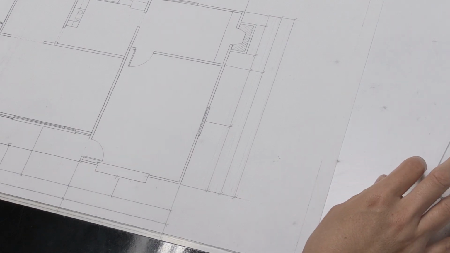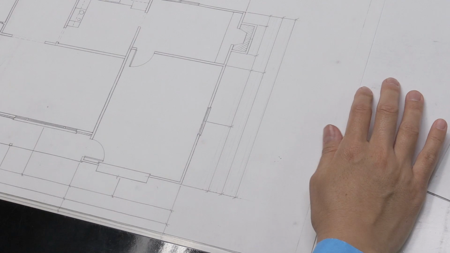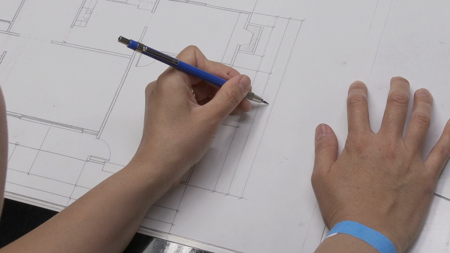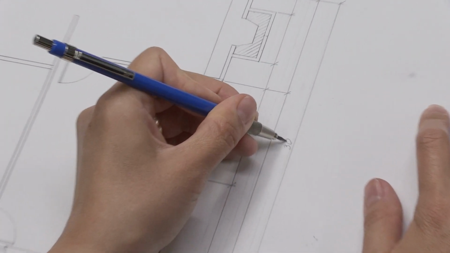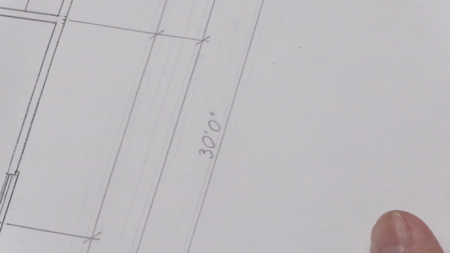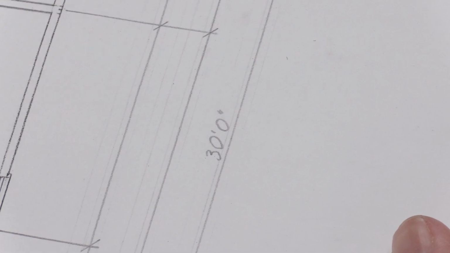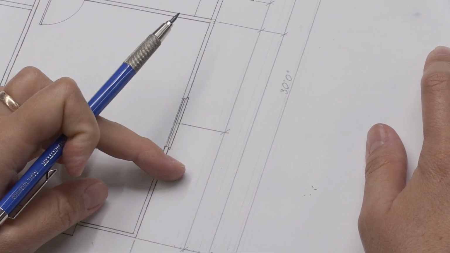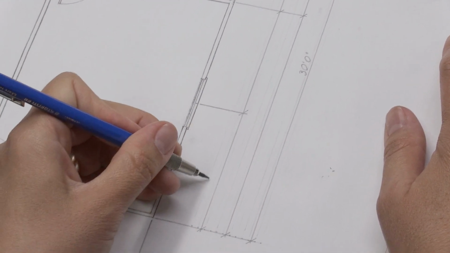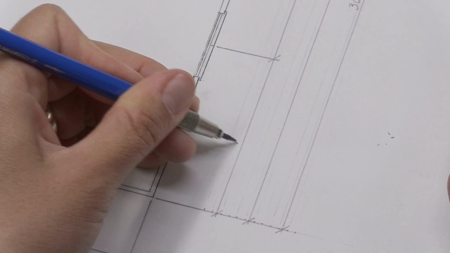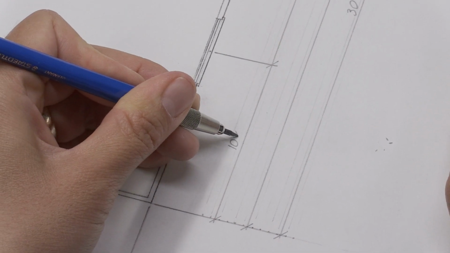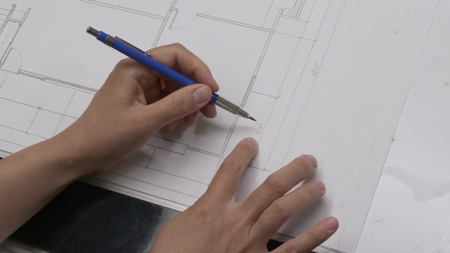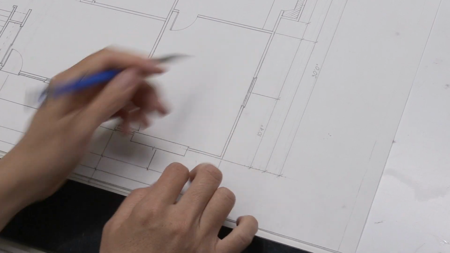And now I'm gonna do the overall 30 feet 0 inches. Eyeing the center of our dimension line and putting 30 feet 0 inches. And this dimension line is from the outside wall to the center of the window. That's going to be 10 feet 4 inches. So I'm eyeing the center, 10 feet 4 inches. And remember that the dimension number goes over the line, not under.